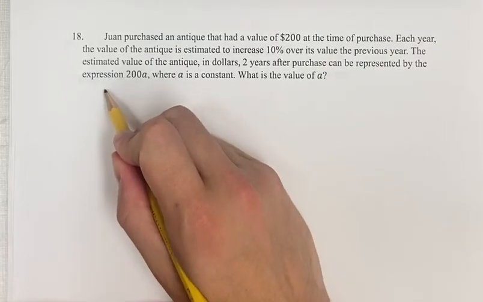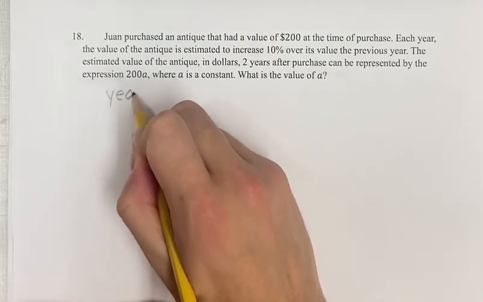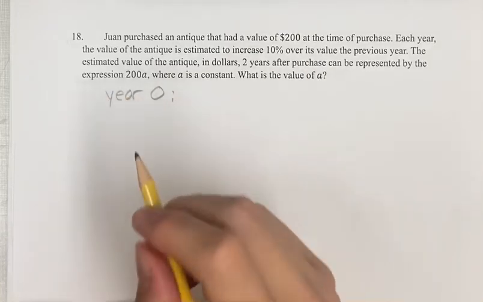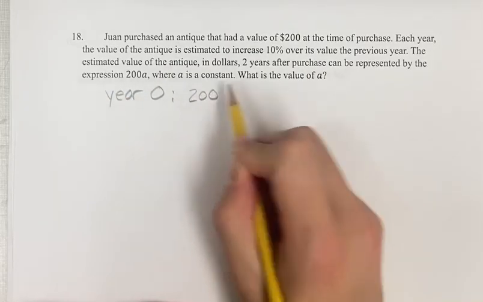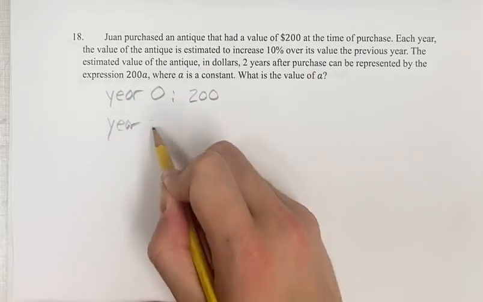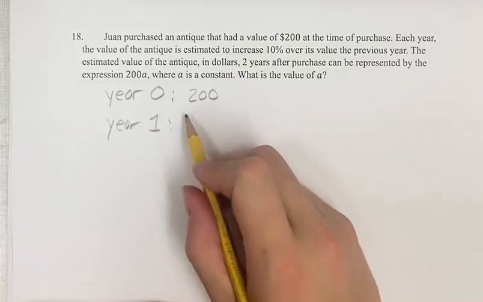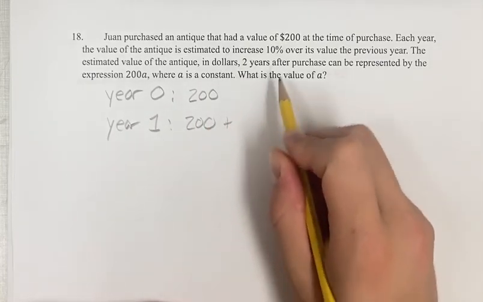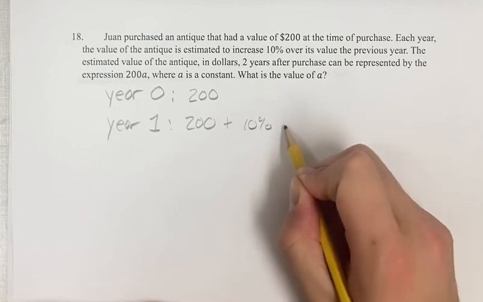So in the first year, we can think of it as year zero. Year zero is right at purchase, it's $200. In year one, it's $200 plus 10% of $200.